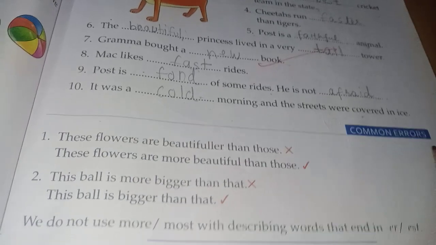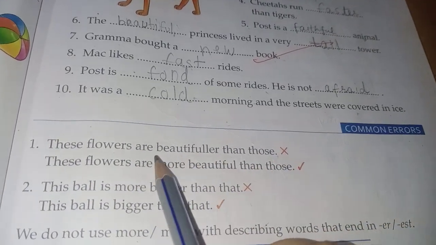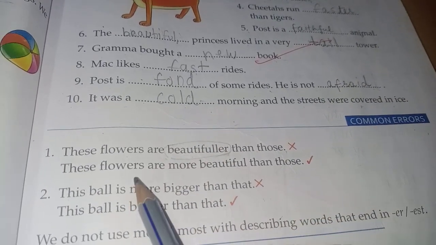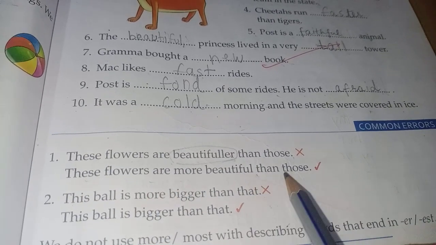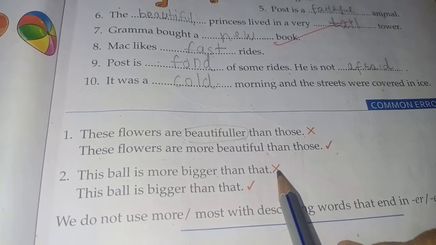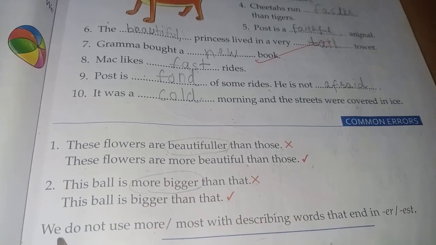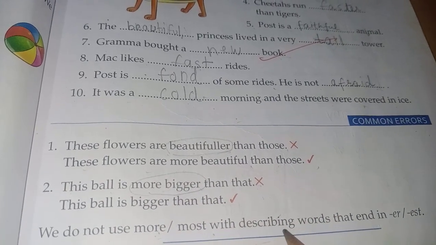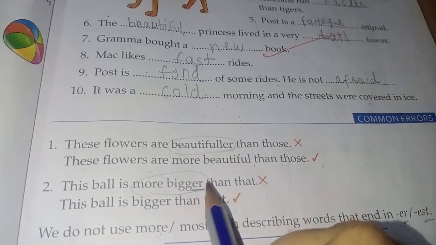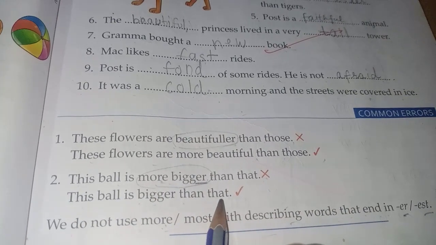Now look at some common errors. Number 1. These flowers are beautifuler than those. We will not write beautifuler. This is wrong. We will write, these flowers are more beautiful than those. In the same way, the boy is more bigger than that. We will not write more bigger here. Why? Because we do not use more or most with describing words that end in er or est. So here it ends with er, so we will not use more here. We will use only bigger. The boy is bigger than that.